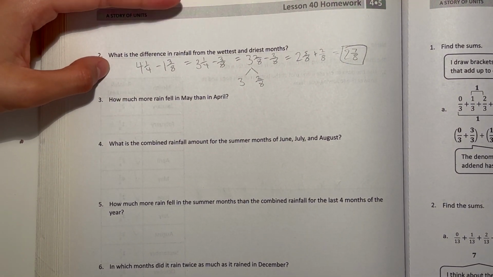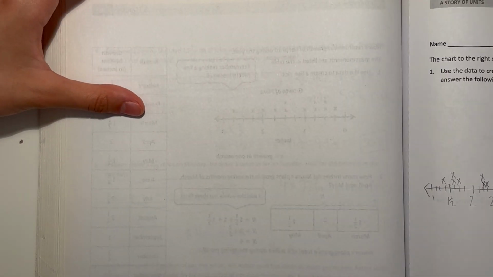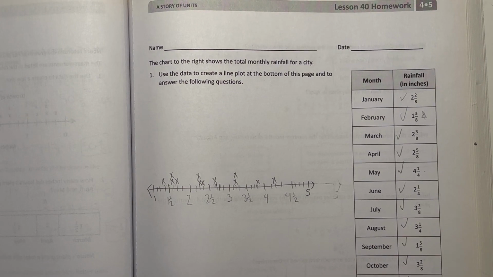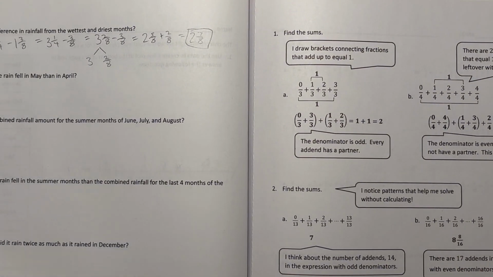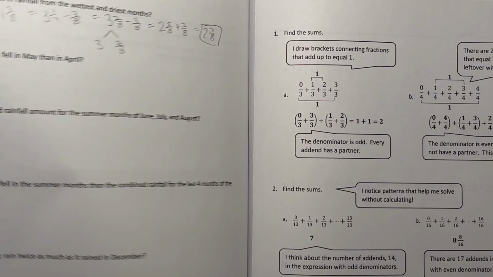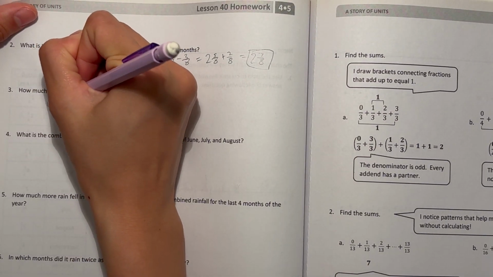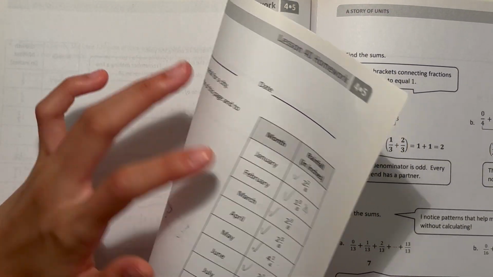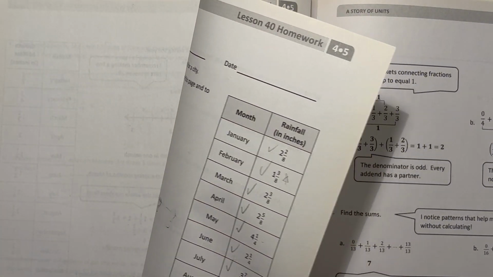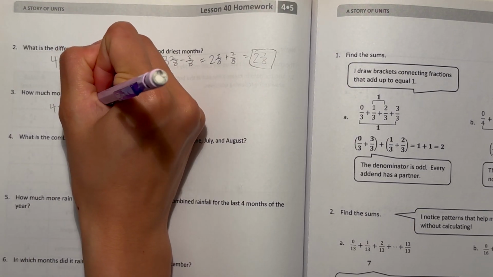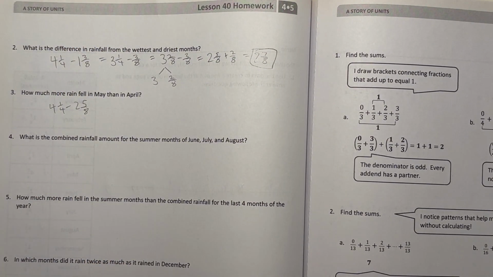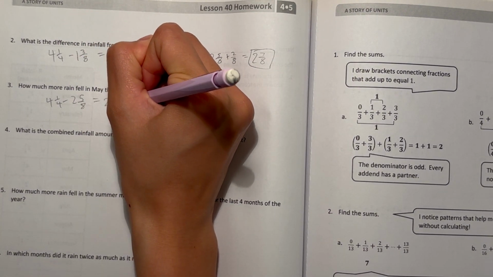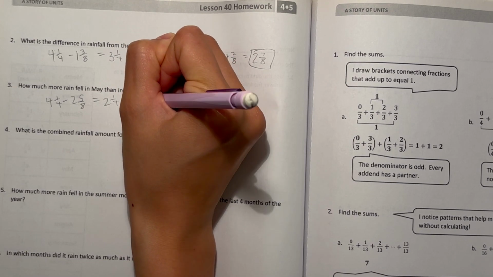Number 3, how much more rain fell in May than in April? May is 4 1/4, April is 2 5/8. So we want to find the difference. 4 1/4 minus 2 5/8. Alright. 4 1/4 minus 2 is 2 1/4 minus 5/8.